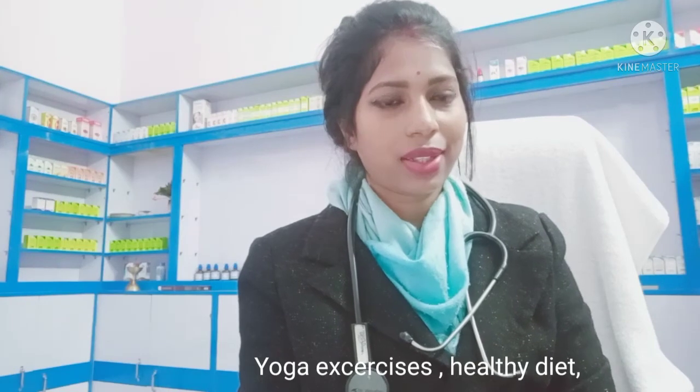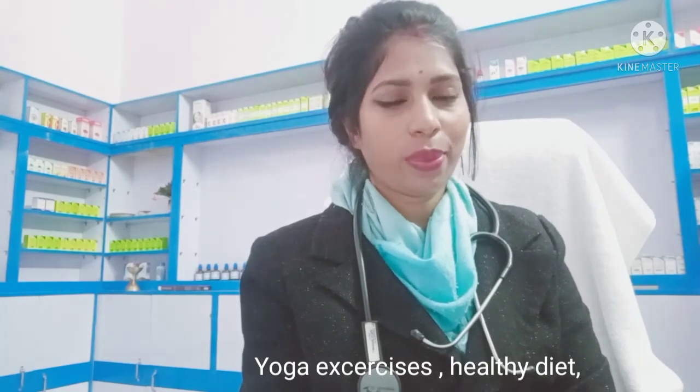To prevent diabetes, do regular yoga and exercise, eat a healthy diet, take proper water intake, and get proper sleep. If you find obesity, then go for the test. If you are diabetic or pre-diabetic, take less sugar and a healthy diet. So these are all the small things that you have to do.